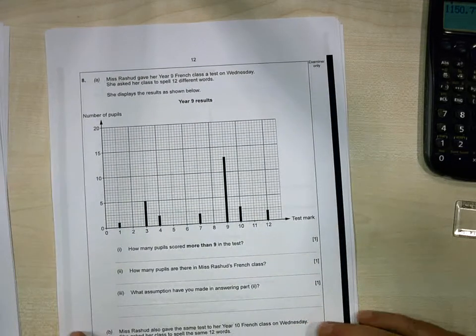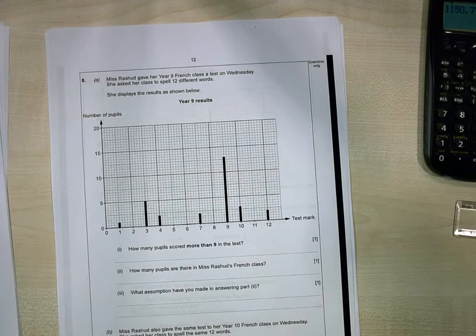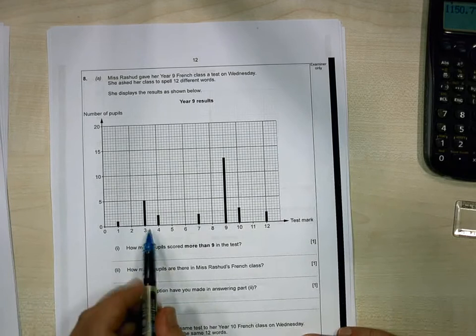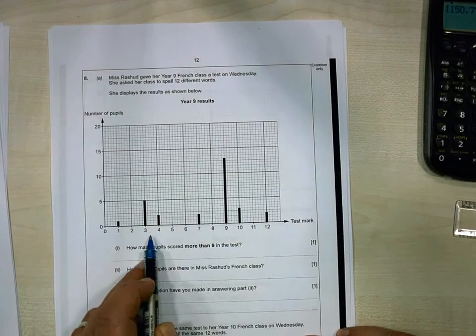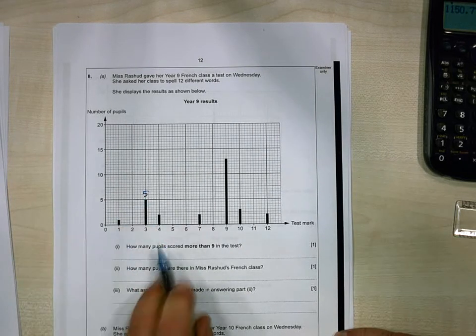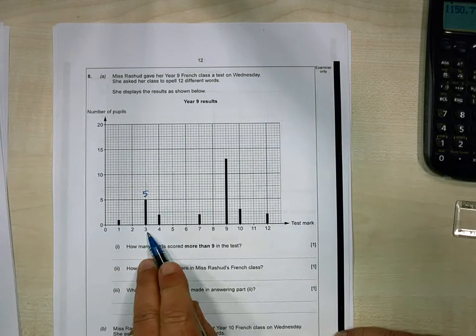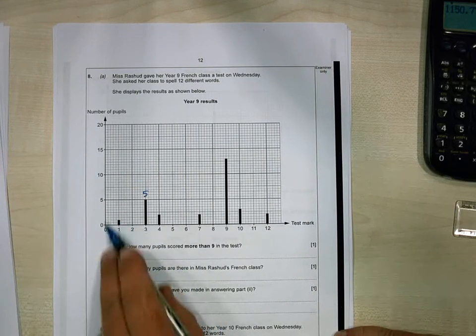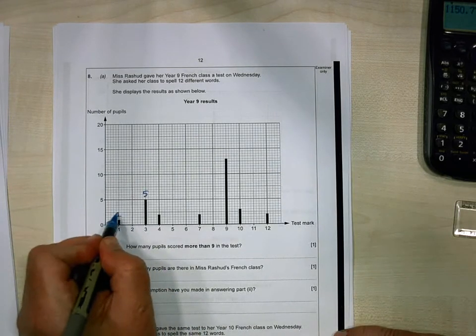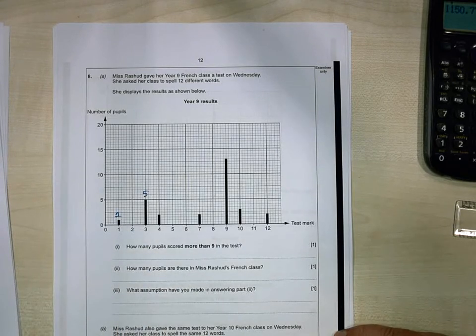Question 8. Mrs. Rashid gave her Year 9 French class a test on Wednesday. She asked her class to spell 12 different words. She displays her results as shown below. So let's make sense of the graph. Let's take a look at this here. This is telling me that 5 people scored 3 marks on the test. It's one of those scales that's going up in 2 squares to be 1. So this is telling me 1 person scored 1 on the French test.